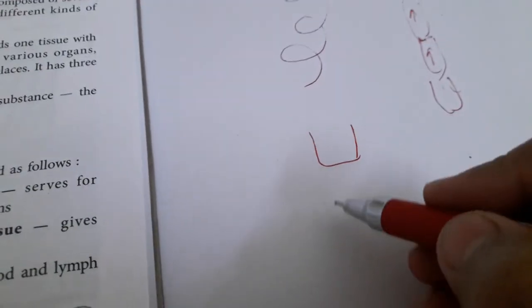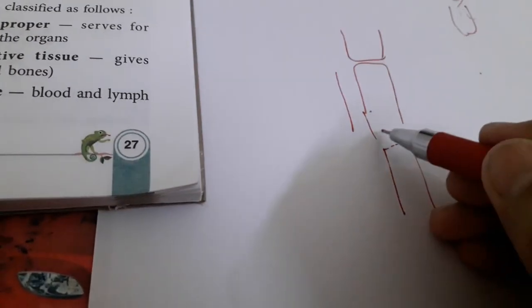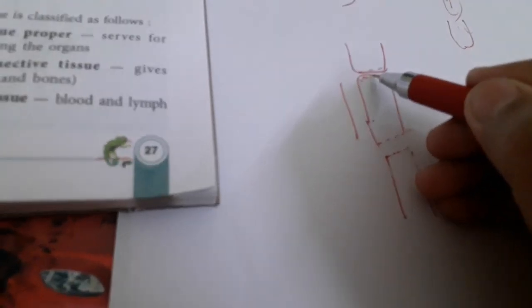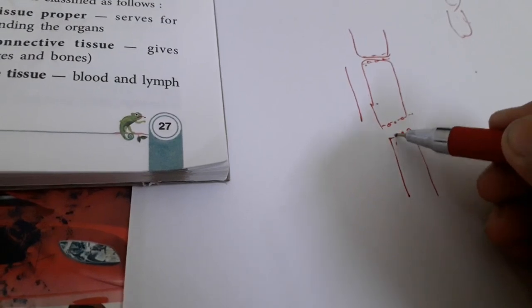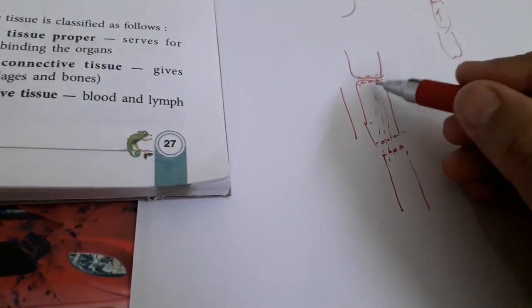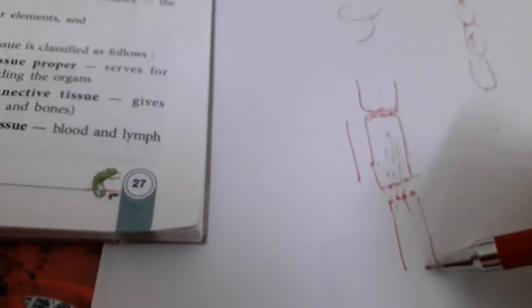Sieve tubes are made up of elongated cells. This is one cell, suppose, and then another cell, and they also have transverse walls, meaning the side walls of the cells, which have been dissolved and there are pores. They have become perforated. Perforated means having holes, and thus they help in conduction of food. Continuously, like a whole continuous layer, the food can be conducted from leaves to the entire part of the plant.